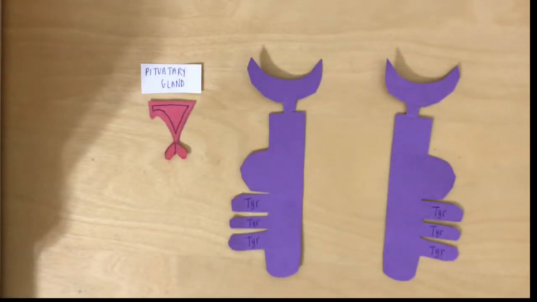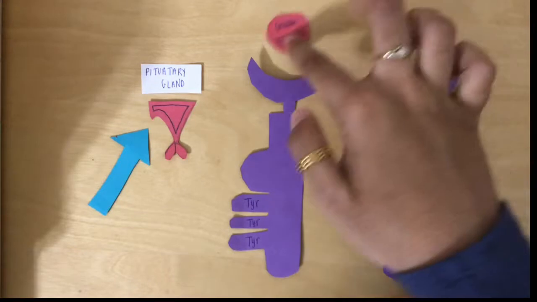Today we'll be explaining the cell signaling pathway for the growth hormone, which causes bone and muscle growth as well as stimulates cell reproduction and cell regeneration. The growth hormone cell signaling pathway takes place at the pituitary gland, where it connects to the tyrosine kinase receptor by binding at the signal binding site.